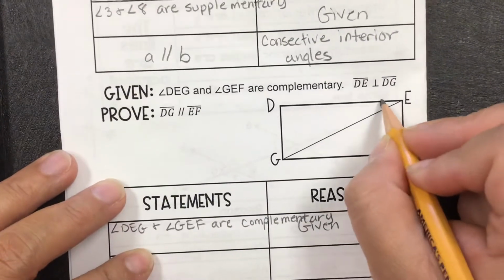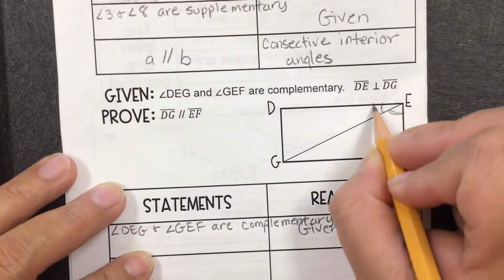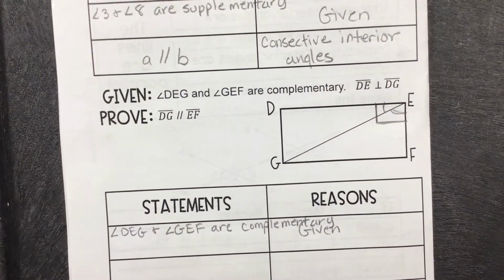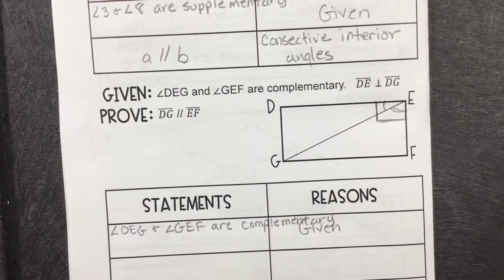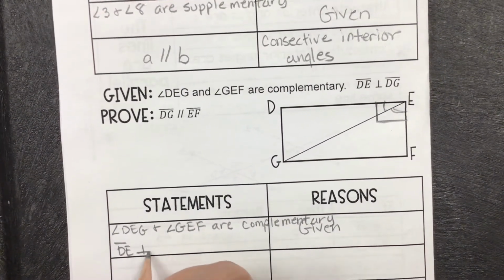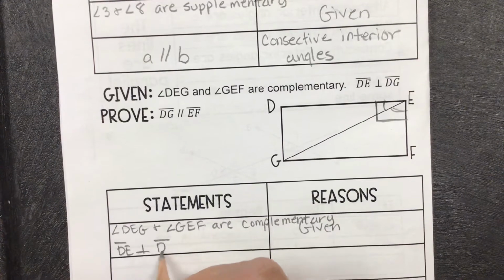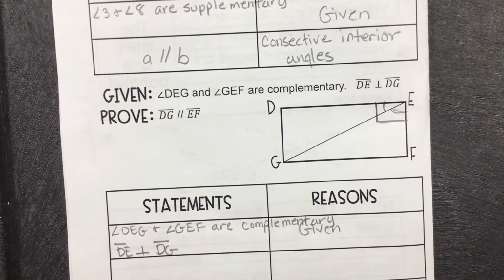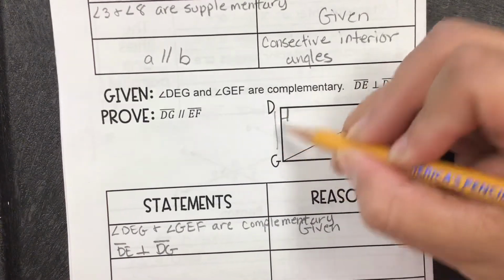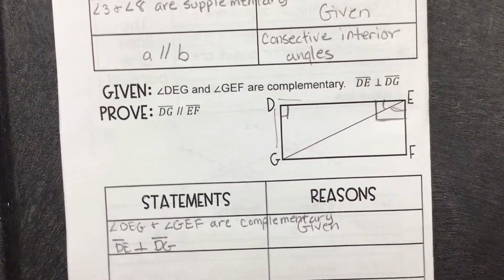That means that this angle plus this angle are both together 90 degrees. The other piece of information is that the segment DE is perpendicular to the segment DG. And what that means is that this is also 90 because this and this are at 90 degrees, perpendicular.